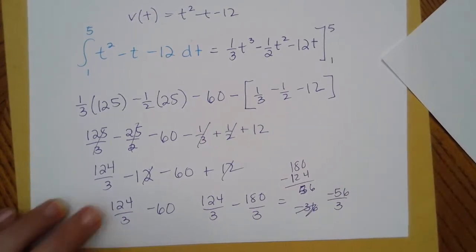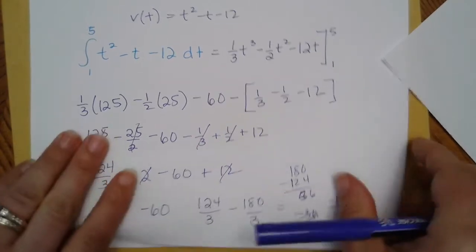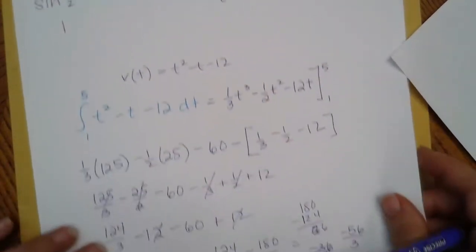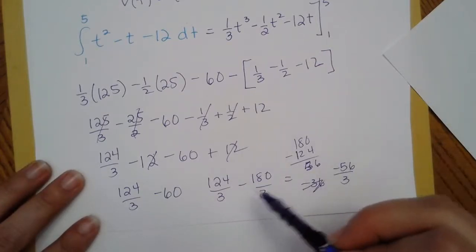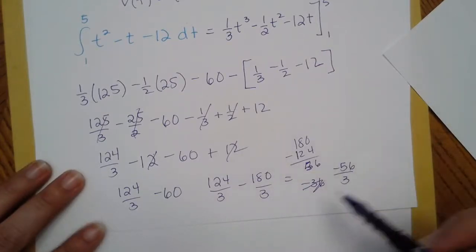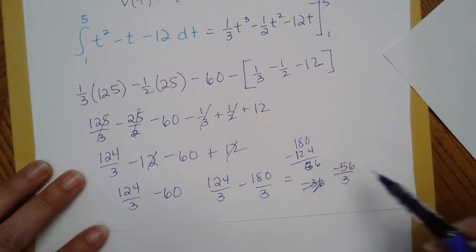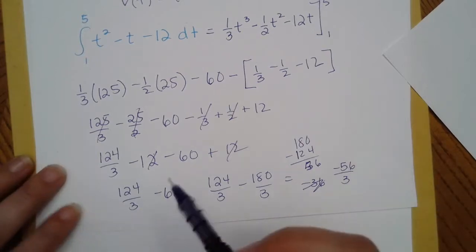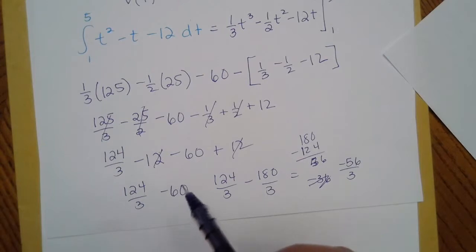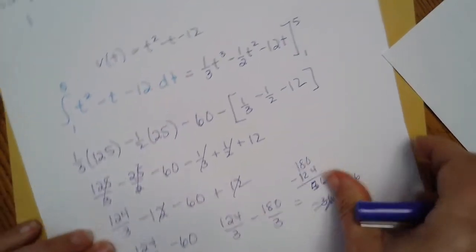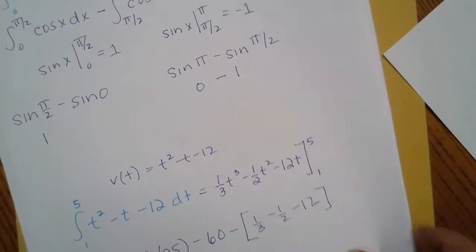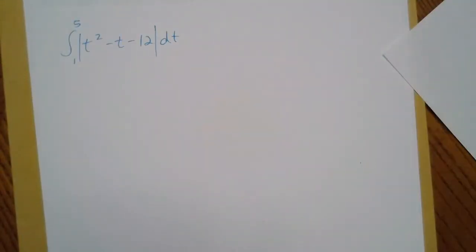Okay. So what if I wanted to know the distance? So this was just the change in distance from where I started to where I finished. This means I finished essentially negative 56 over 3, whatever decimal approximation that is, to the left of where I started, okay? So what if I wanted the total distance that I traveled, okay?